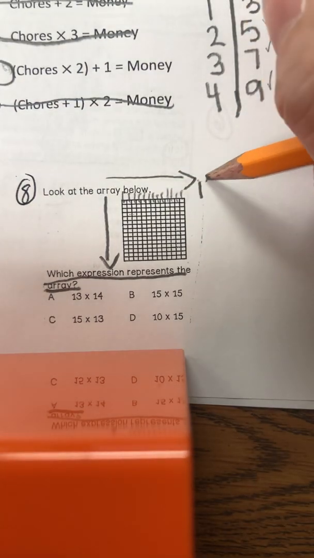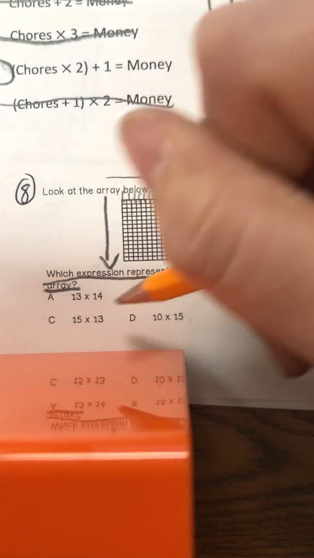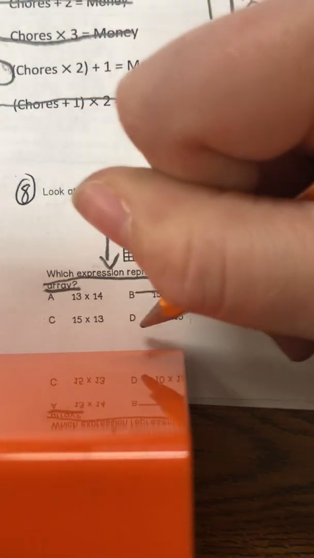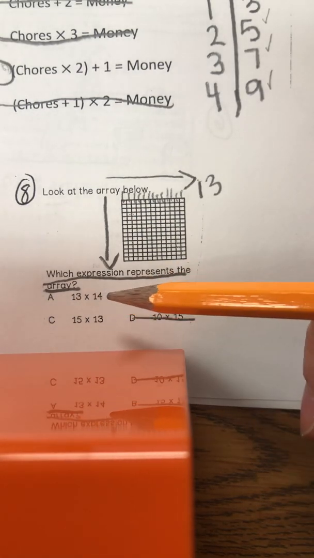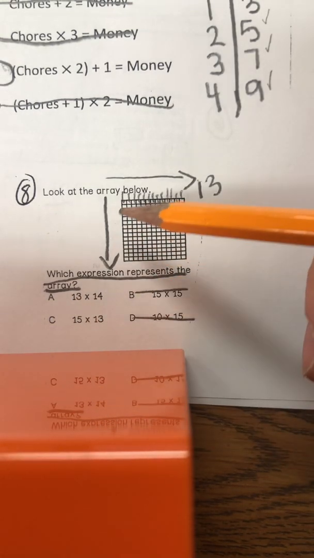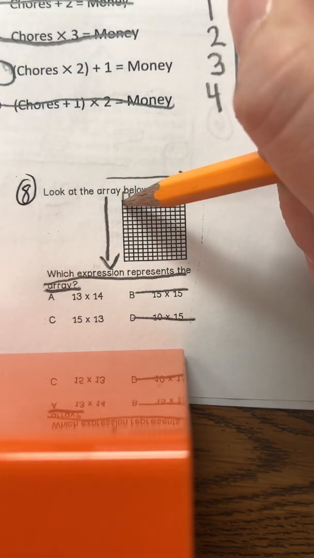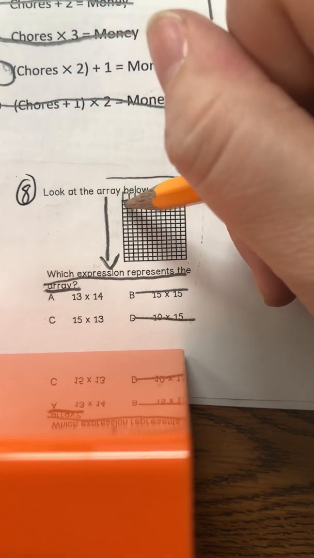I know my first number should be 13. Right now, I can take off any of them that aren't 13. That leaves me with a 13 times 14 and a 15 times 13. So let's see which ones I have here. 1, oops, I don't have my glasses on, so this is hard for me.